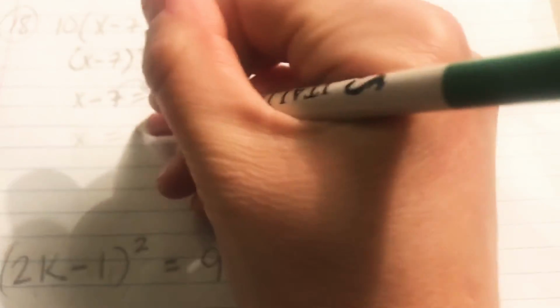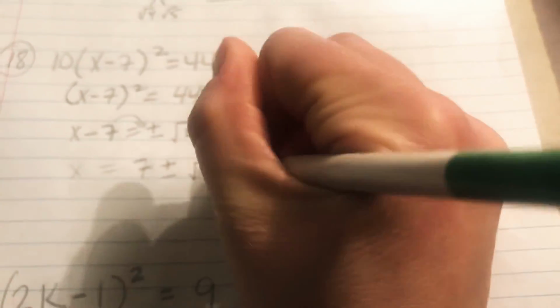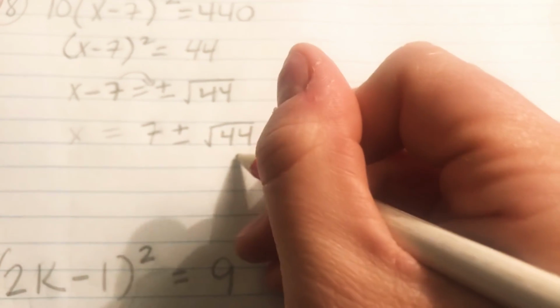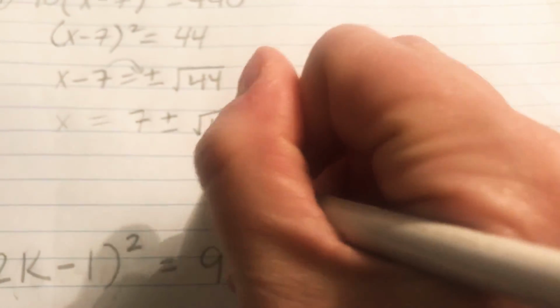Then remember you're going to isolate the x, so I'm going to add the 7 over here. So I have x equals 7 plus or minus square root of 44. We're just going to simplify it, and then I'll let you leave it in radical form. The square root of 44 breaks down to radical 4 times radical 11, so that's 2 radical 11.